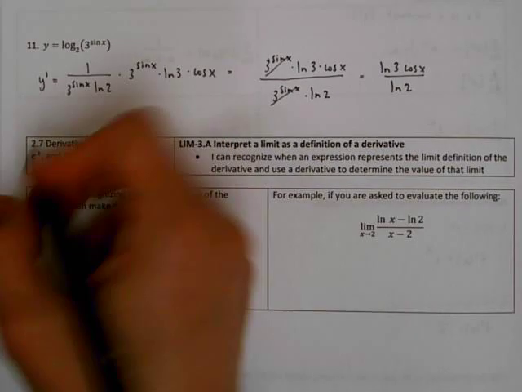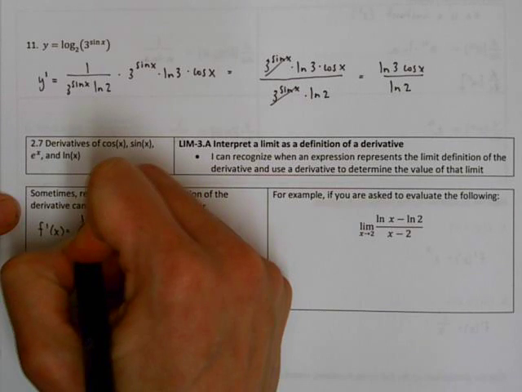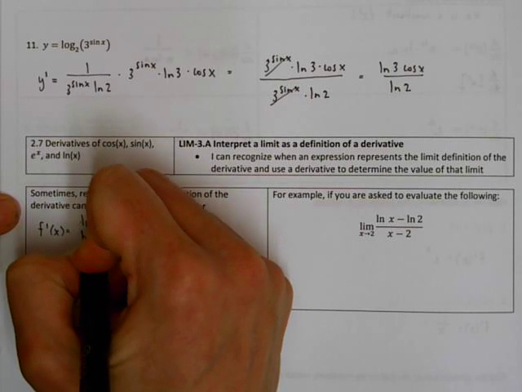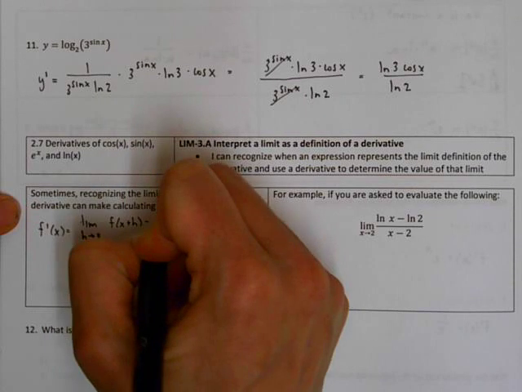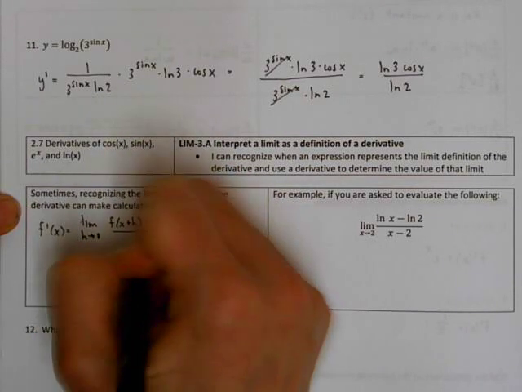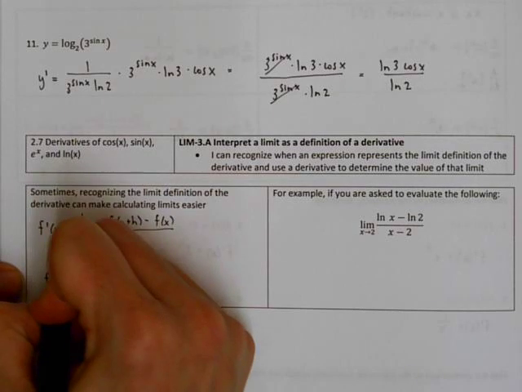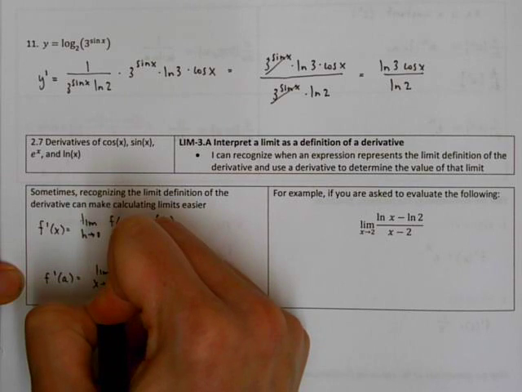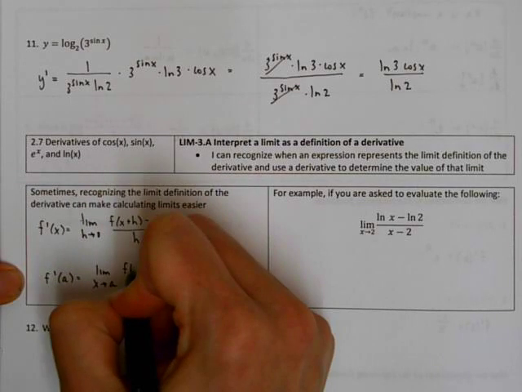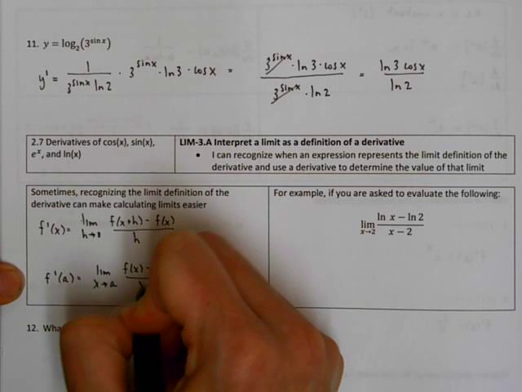So we had two ways of writing this. We said that f prime of x was equal to the limit as h approaches 0 of f of x plus h minus f of x all over h. That was kind of method 1. Method 2, we said that f prime of a was equal to the limit as x approaches a of f of x minus f of a all over x minus a.